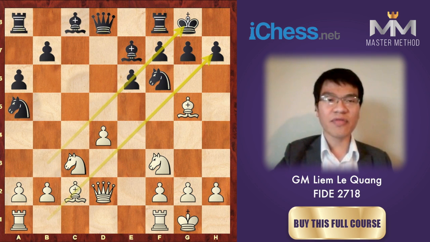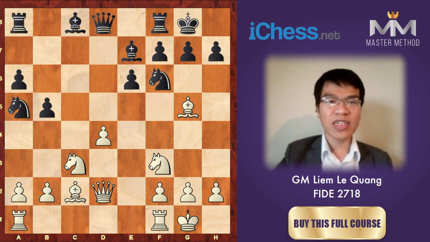Black played b5. This is also a very typical plan for black. Usually they try to develop this bishop to b7, so they increase the control over the d5 square. Also, with b5, sometimes you can play b4 or knight c4.